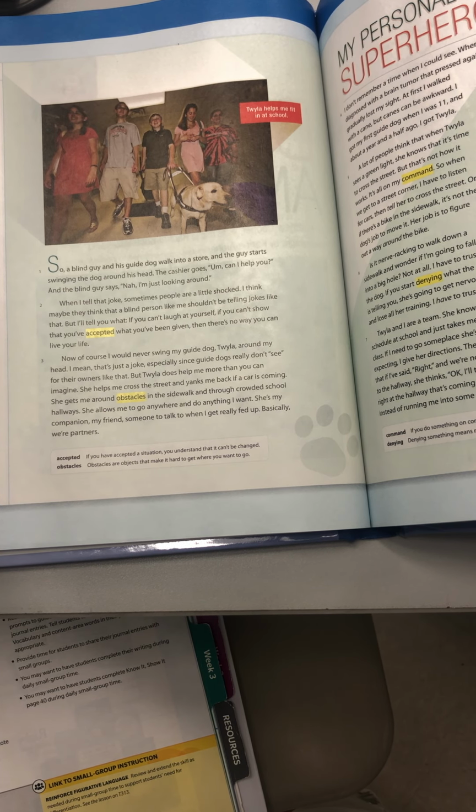Twyla helps me more than you can imagine. All right, let's look at the last sentence. She's my companion, my friend, someone to talk to when I get really fed up. Those words, fed up, it means when I just am tired of it. That Twyla helps him when he gets fed up. Getting fed up means that person has had enough of something.